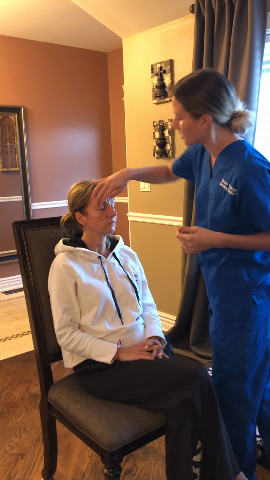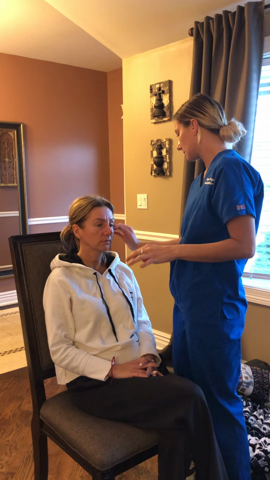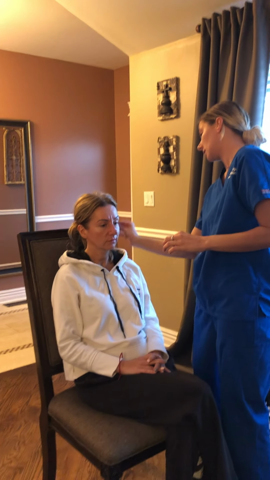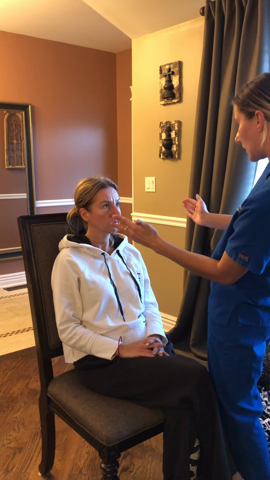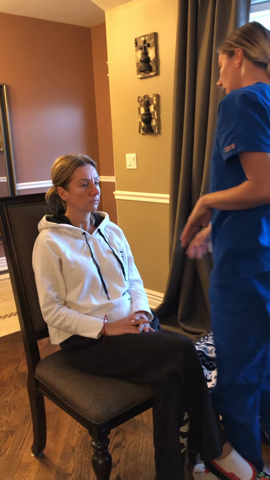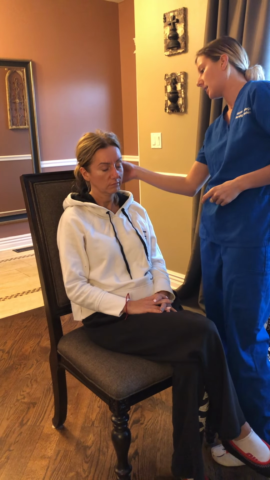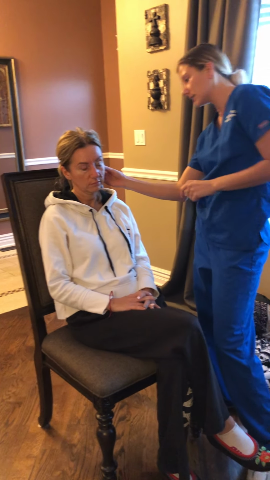So first I'm checking the external of the ears to make sure that the shape is nice and equal of both ears. I want to make sure that both my ears are symmetrical. And after that, I am checking the external meatus.